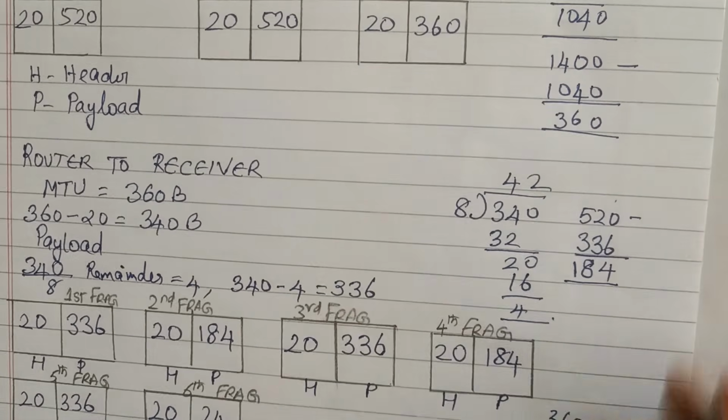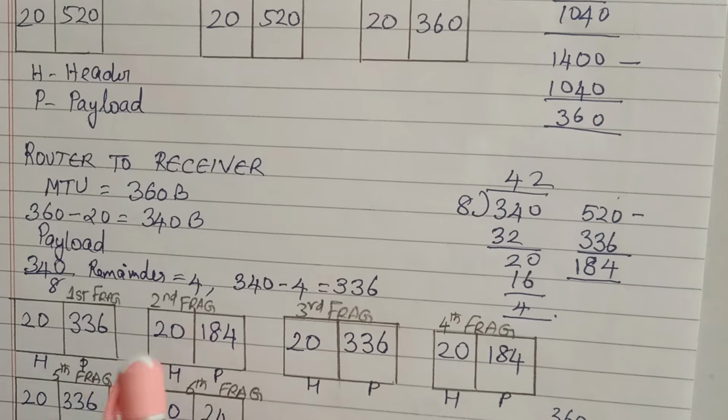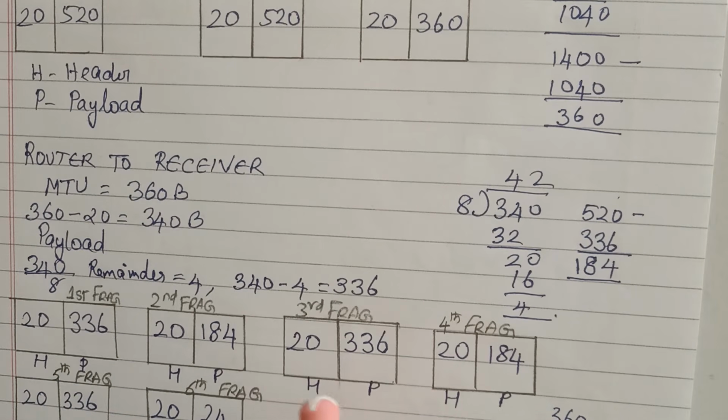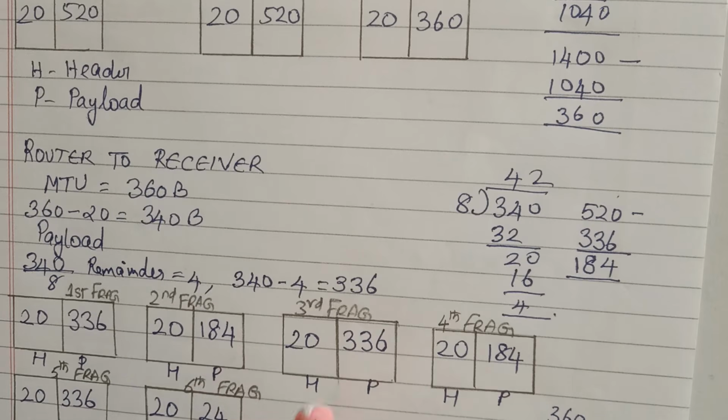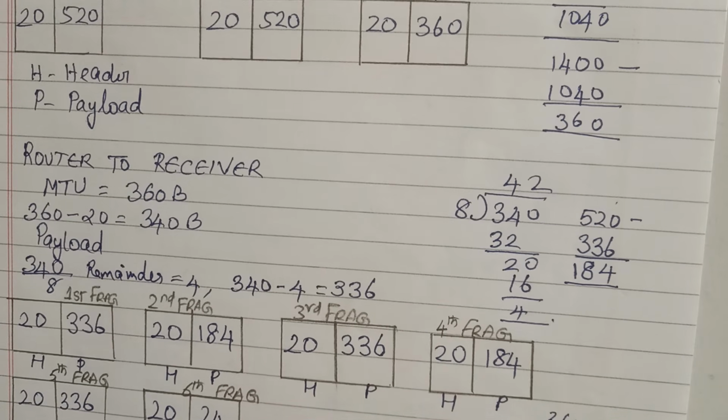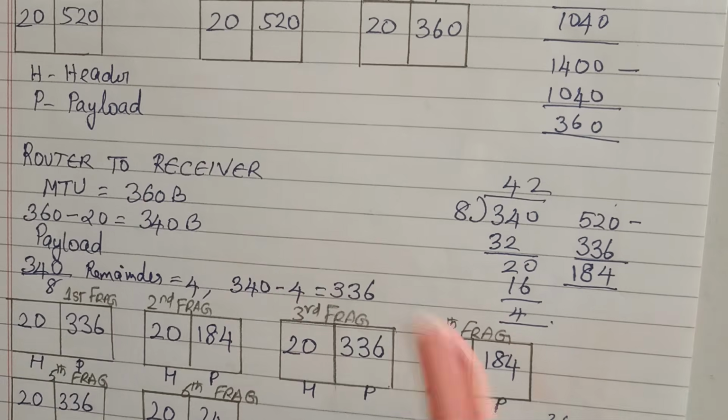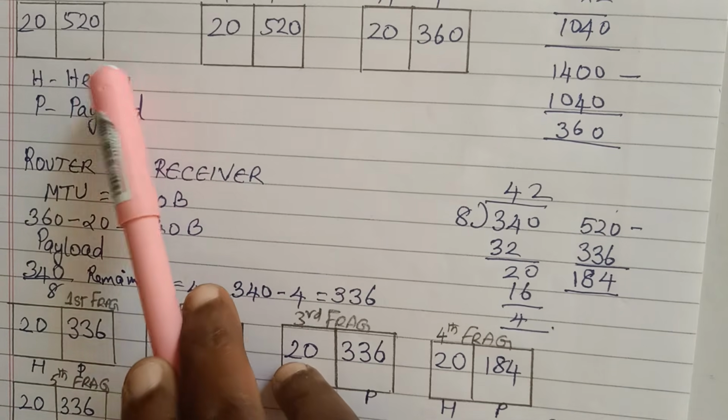So the first two fragments each give 20 336 and 20 184.